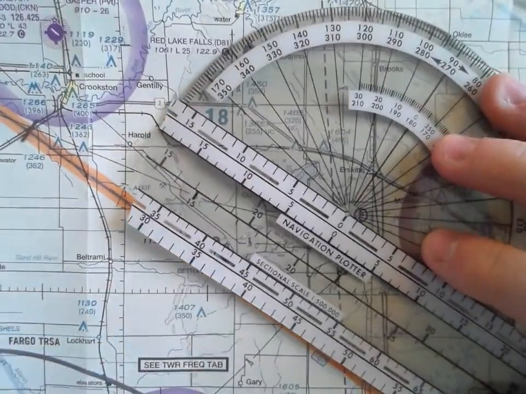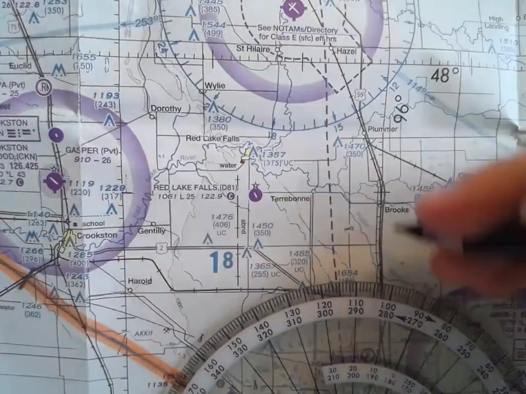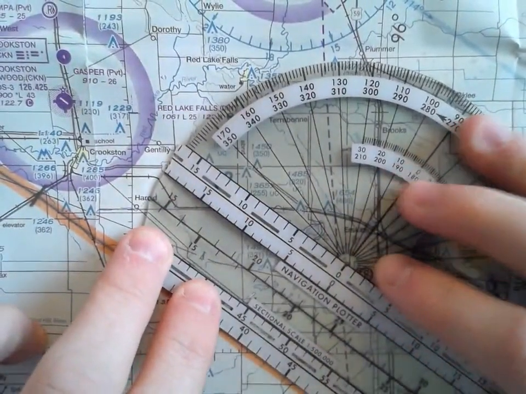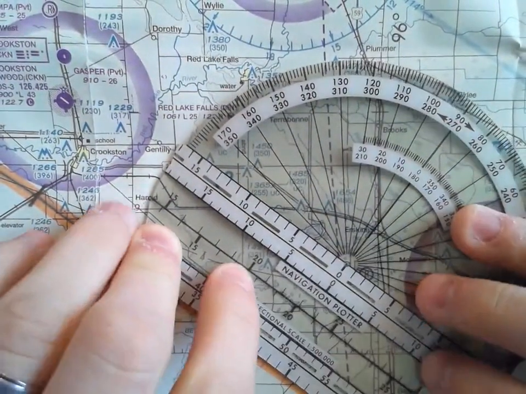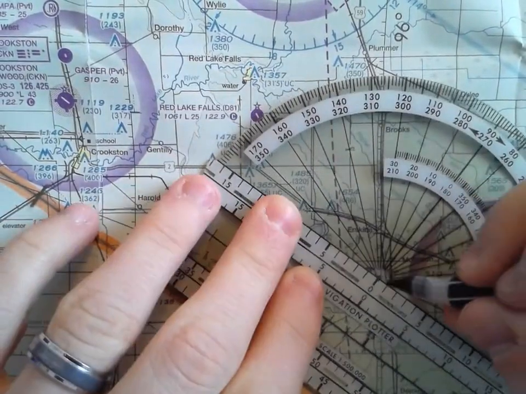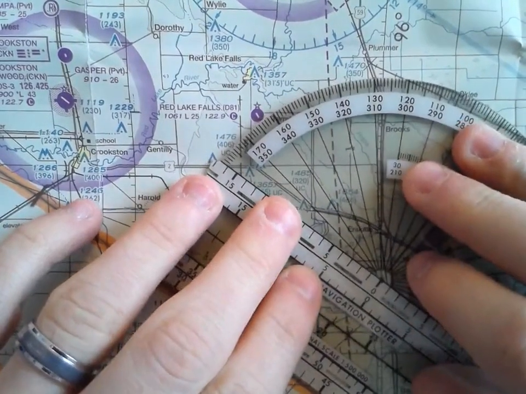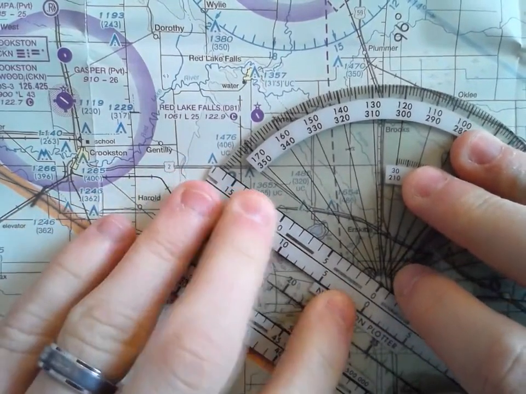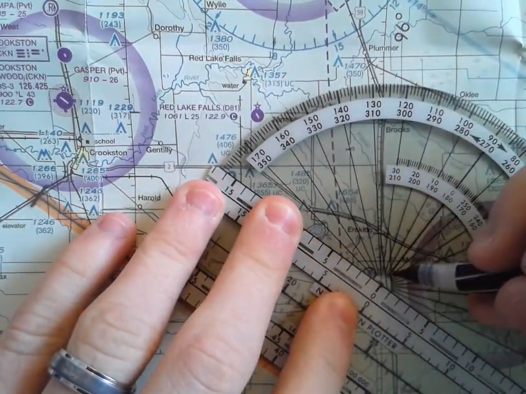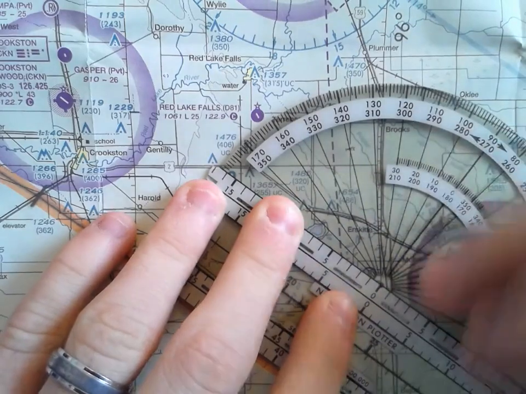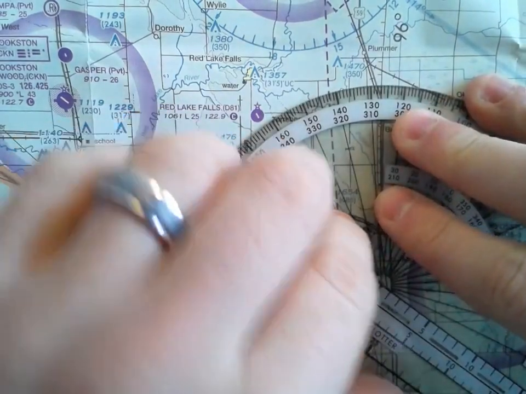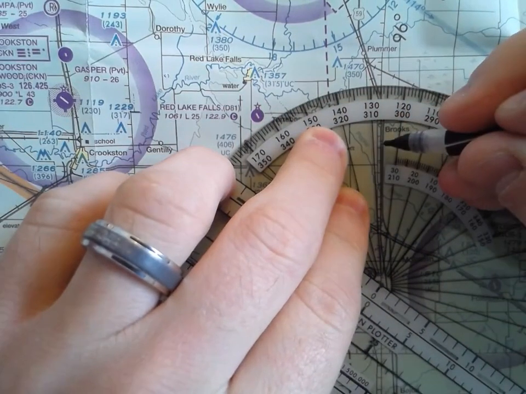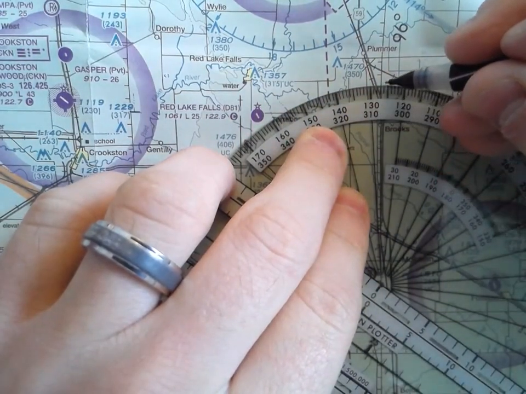So we've got our line of longitude here, and we're going to rest the straight edge of the plotter along the route. There's a small grommet right here that you want to lay over the line of longitude, which we have now done. So if we look along that line of longitude, make sure we're all lined up here.